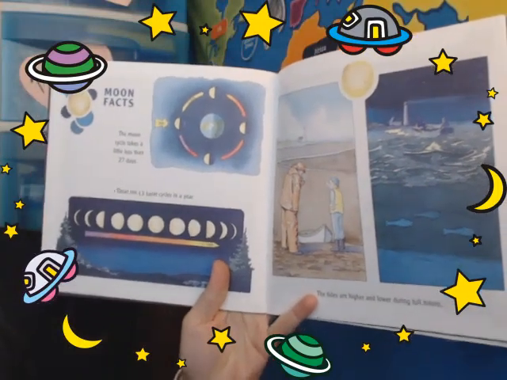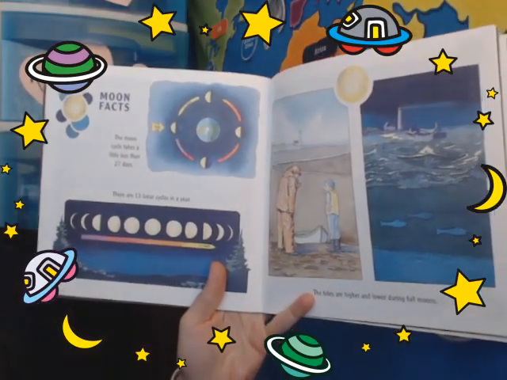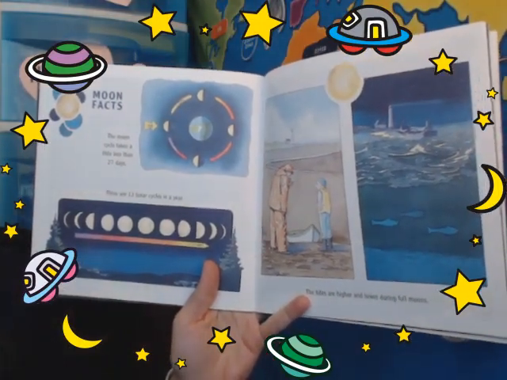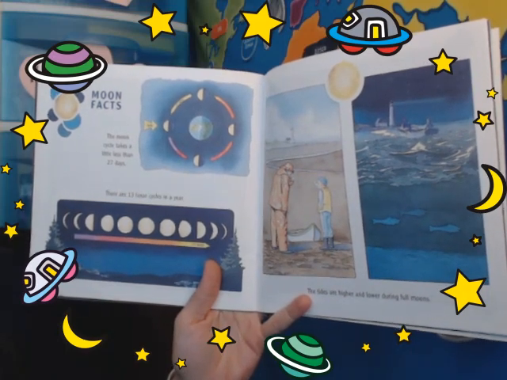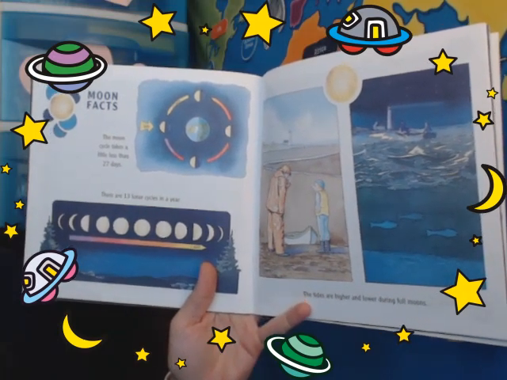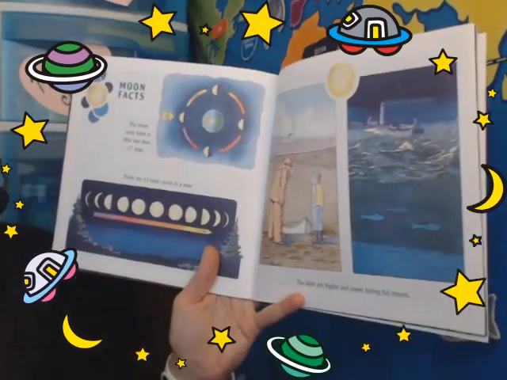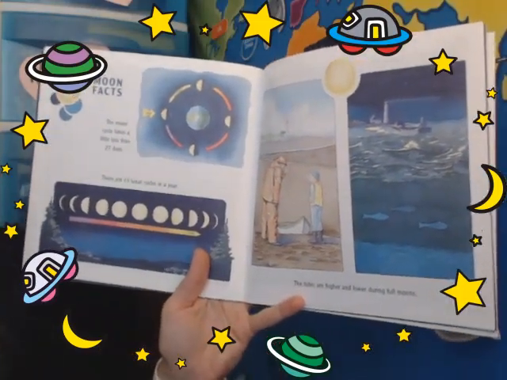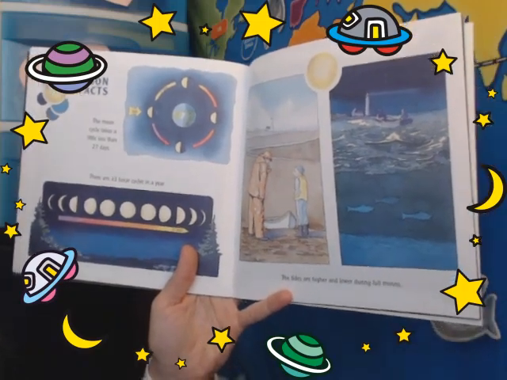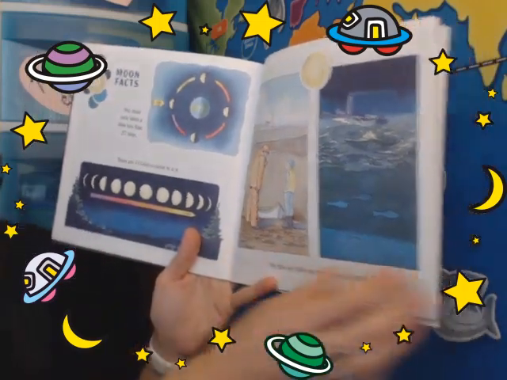Moon facts. The moon cycle takes a little less than 27 days. There are 13 lunar cycles in a year. The tides, right, these wavy water in the ocean, the tides are higher and lower during full moons.